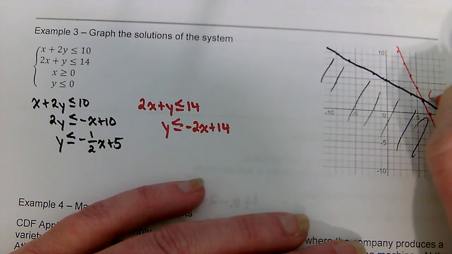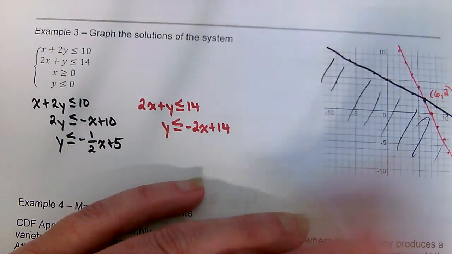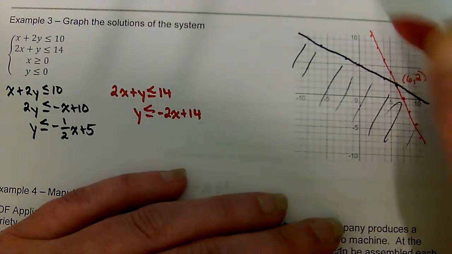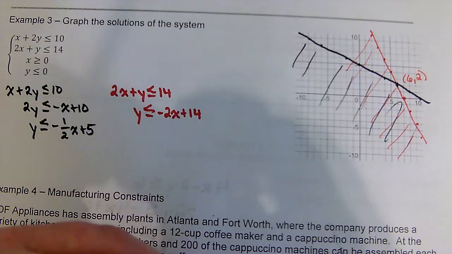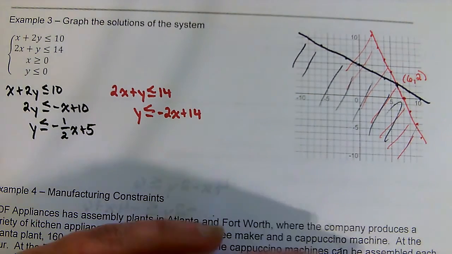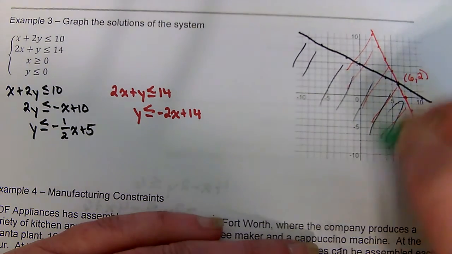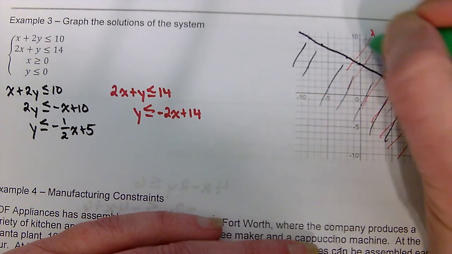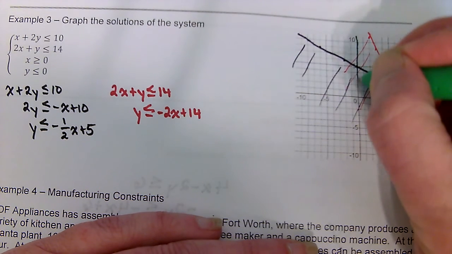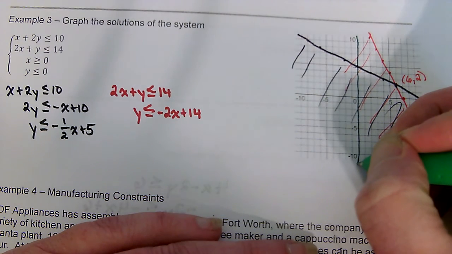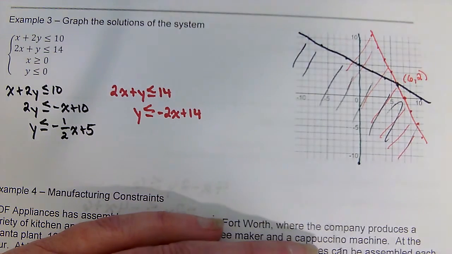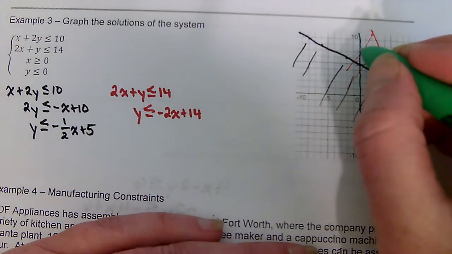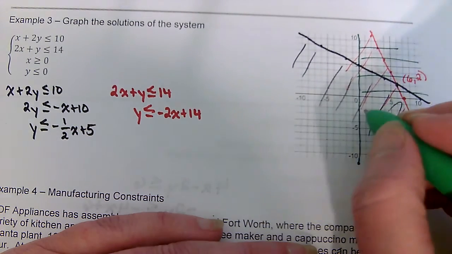And they're meeting at this point 6, 2. And we're shading underneath that one. Okay, so we kind of see where they're crisscrossing already. The next condition says we want all the x's that are greater than 0. So that means we don't want any negatives over here. So greater than or equal to 0 would mean we're starting at this x-axis and we're going to the right. And I just realized I have a typo.